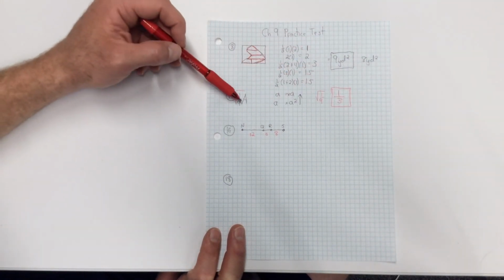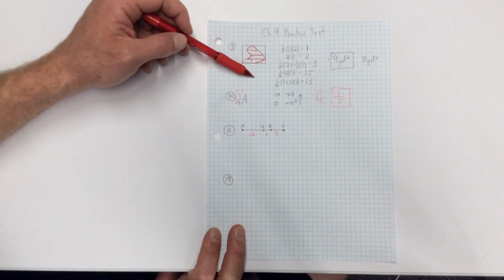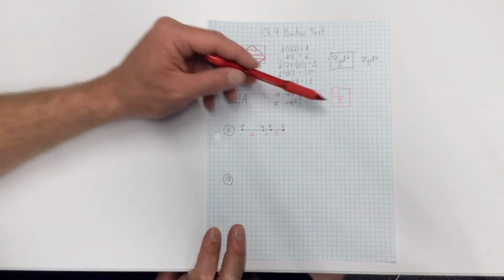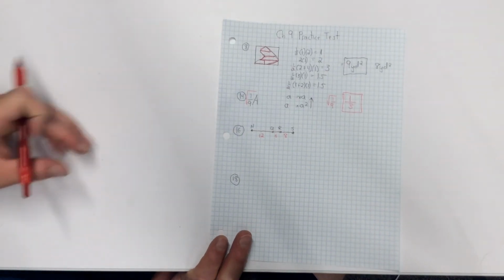Okay? Just remember, if you're going from area to non-area, square root it. If you're going from non-area, perimeter, or side length, square it if you're going to area. They gave us the 1/9 of the area, so now we've square rooted that. It's going to be a change of 1/3.